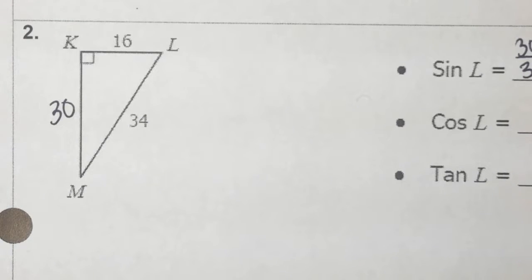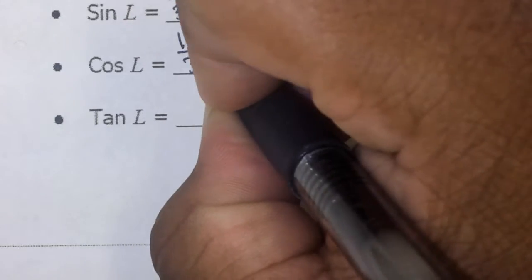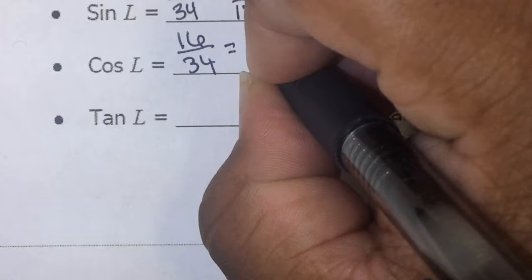The next one's cosine of angle L. Yeah. 16 and 34. It's 2 still, bro. 8 over 17.